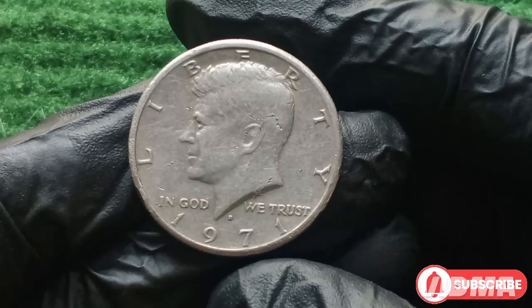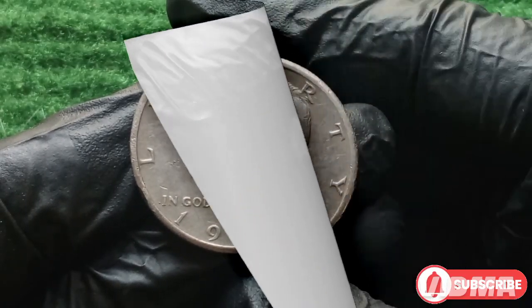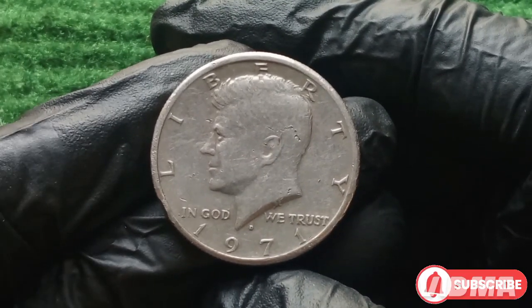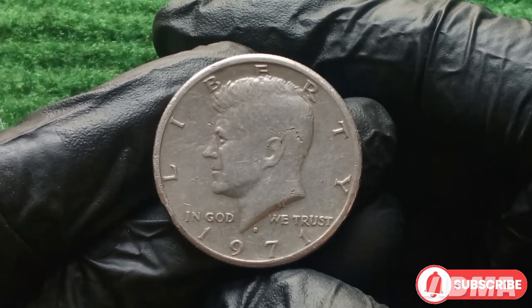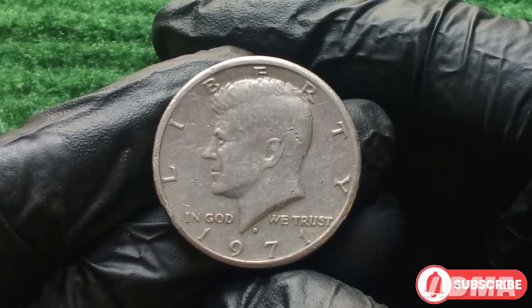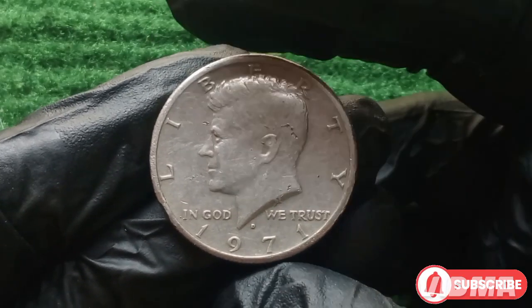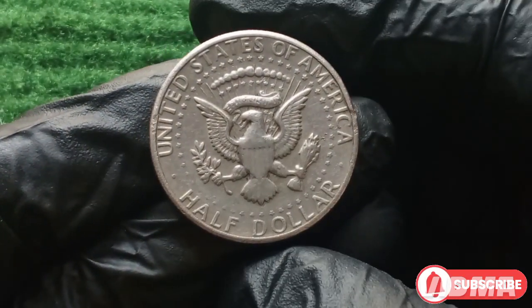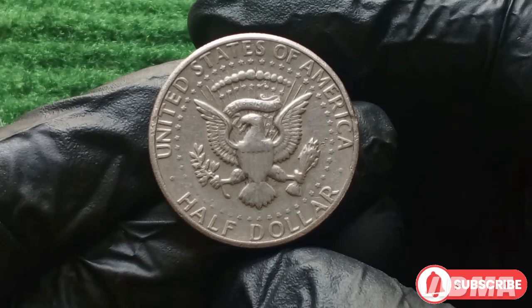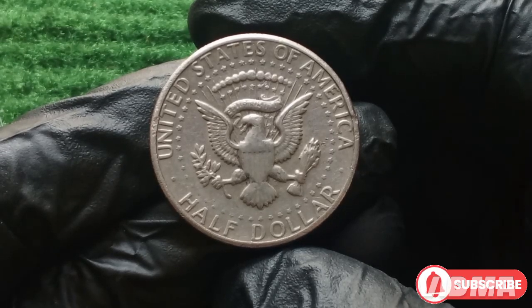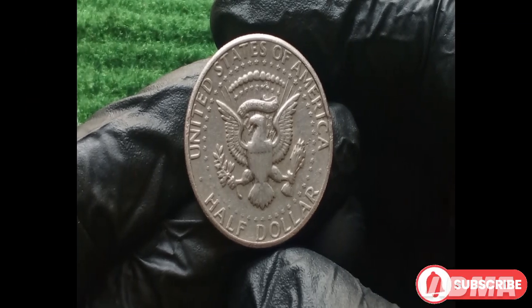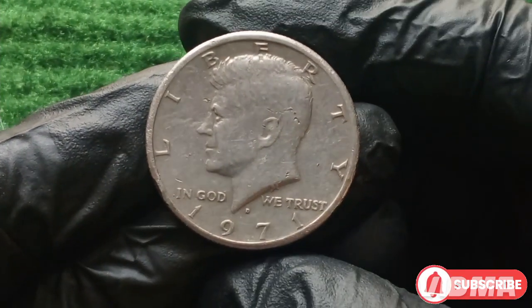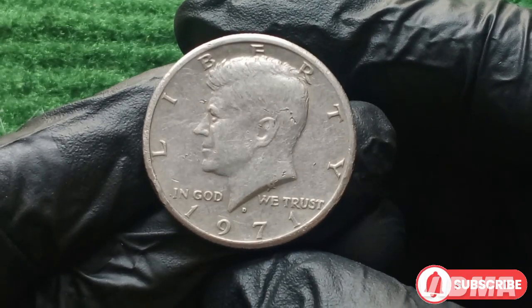That's why the 1971 D Kennedy half-dollar became the first of its kind made completely with a copper-nickel-clad composition. It marked a new era. Coins became tools of commerce rather than stores of intrinsic value. This historical transition makes the 1971 D issue more than just pocket change. It became a symbol of economic and political change in America.